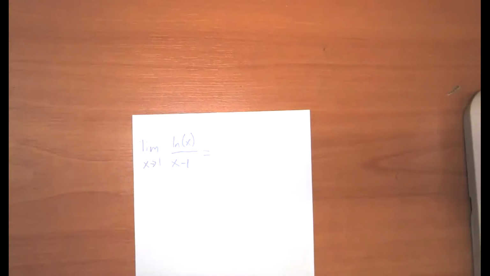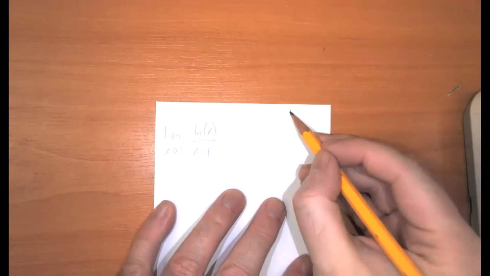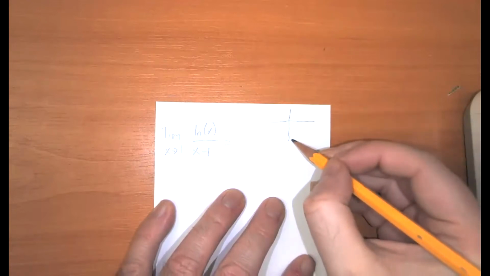All right, so the first function that we have is the limit as x approaches 1 of the natural logarithm of x over x minus 1. Once again, like I said in the last video, we need to make sure that this is an indeterminate form when we substitute x equal to 1, to make sure that L'Hopital's rule can work. So what does the natural logarithm function look like? Well, the natural logarithm function looks something like this.